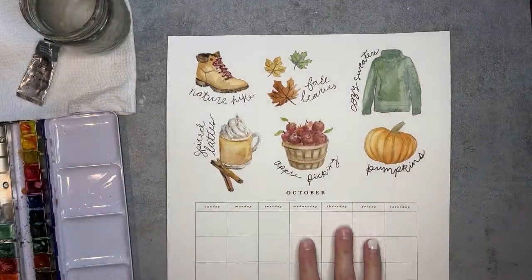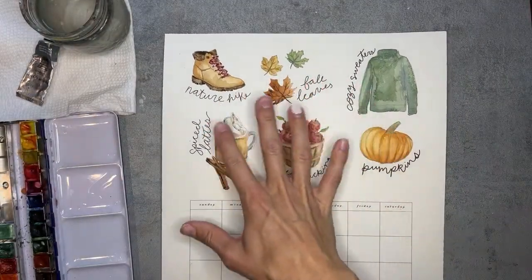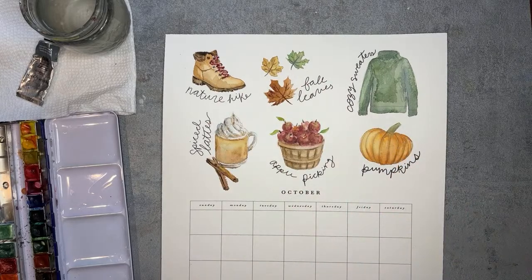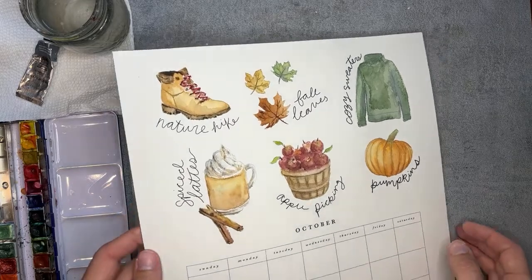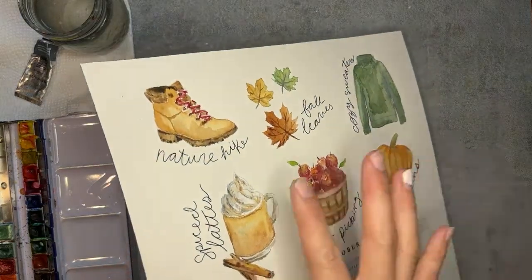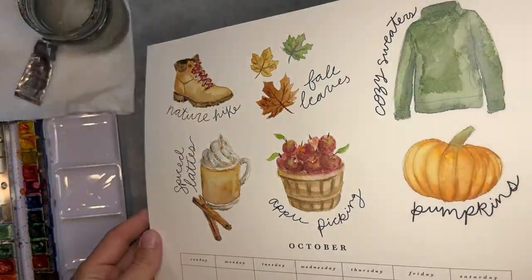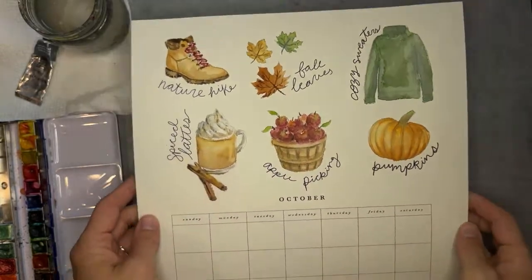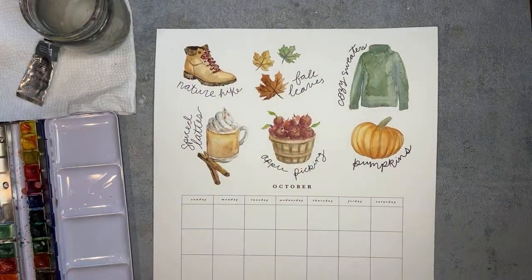Or if you don't even want to do a calendar, just follow along with our fun fall illustrations today. It's a great beginner tutorial. It's basic, more light and airy, simple illustrations. So that is what we are going to be doing today.